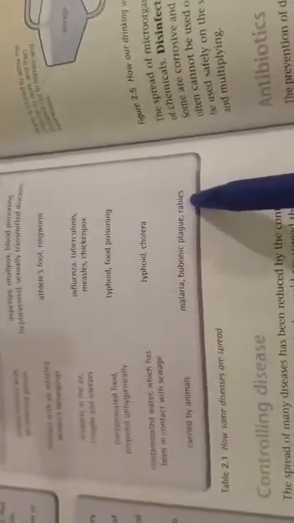If the microorganism is carried by animals, like the mosquito: malaria, bubonic plague, or rabies. Rabies is transmitted by the bite of an infected animal.